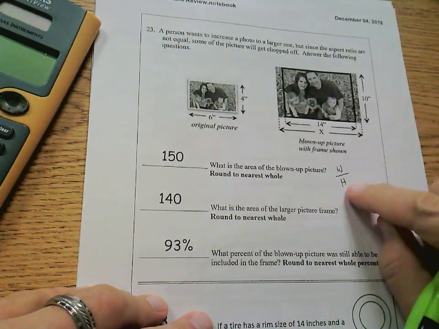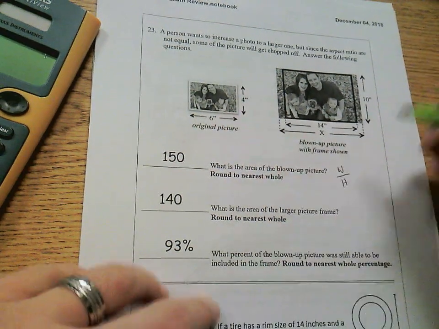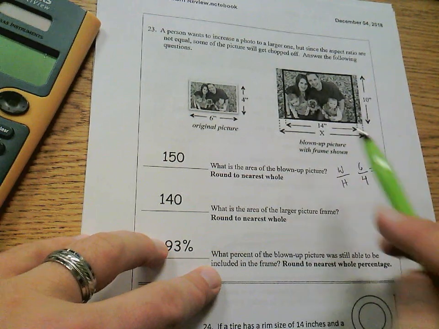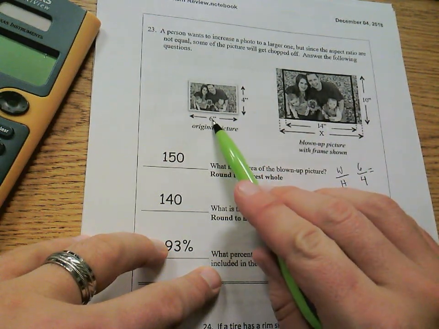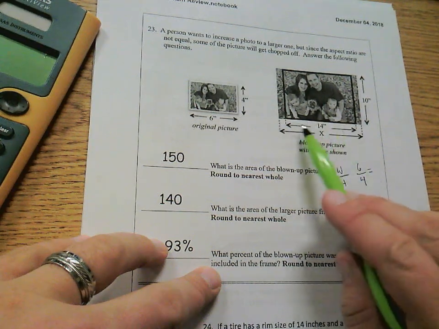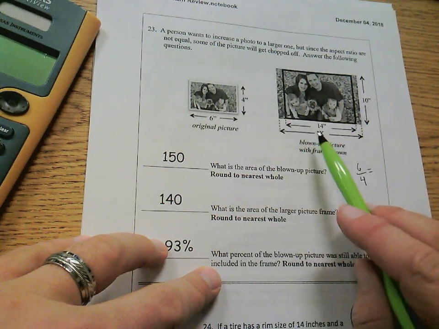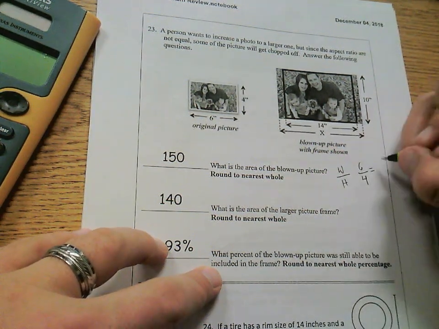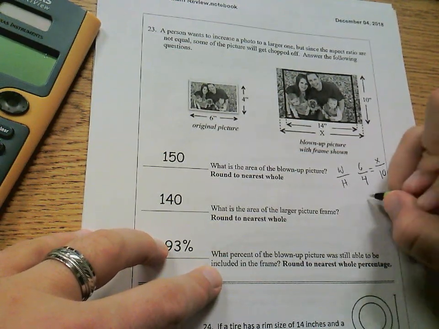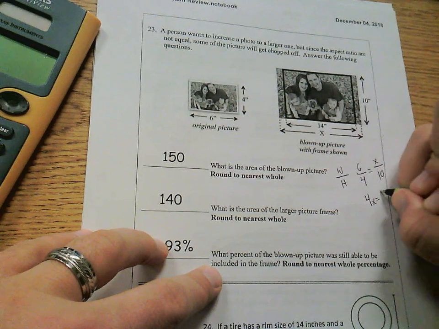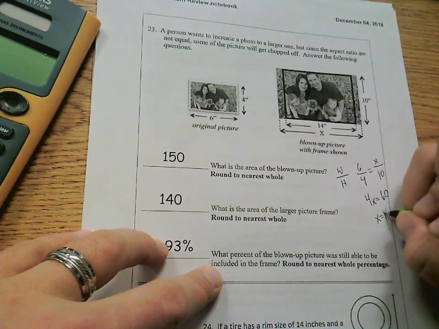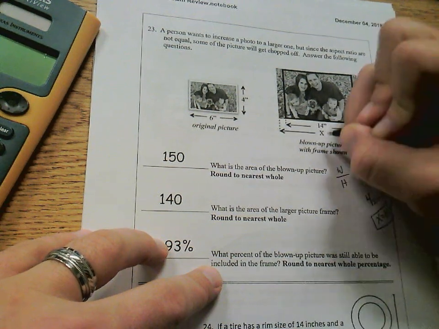So the width is 6 over 4. So 6 over 4 is equal to, now remember, this is the width of the picture. I need to use the width of the picture, which is X. Don't use 14. 14 is the width of the frame. I need the picture, so that'll be X over 10. So I'm going to cross multiply and get 4X is equal to 60. When I do the math, X is equal to 15.